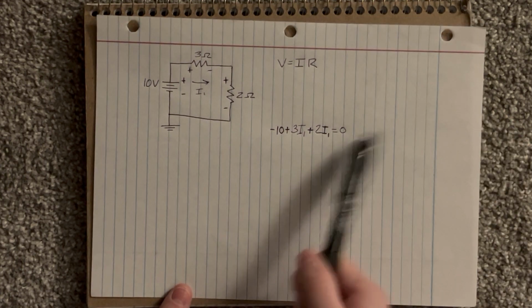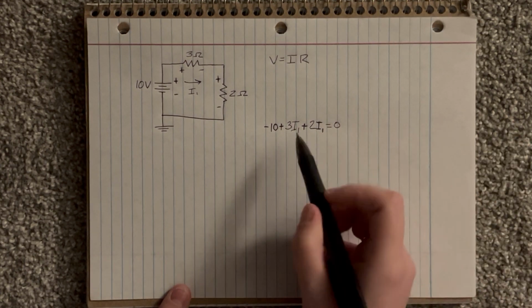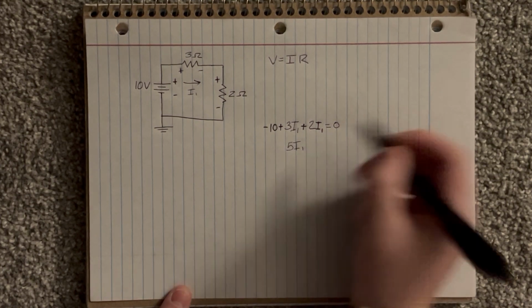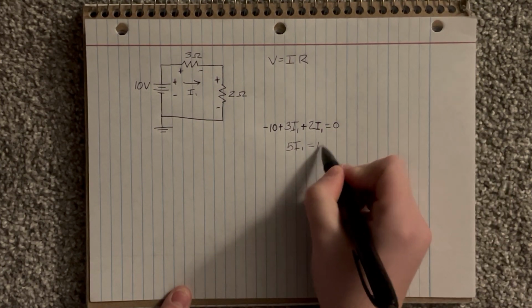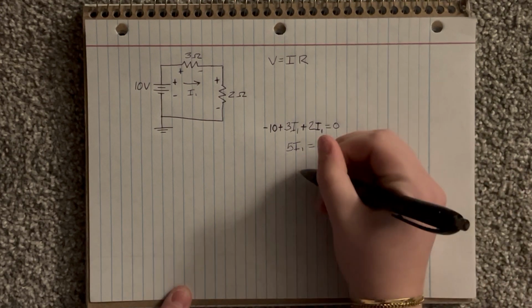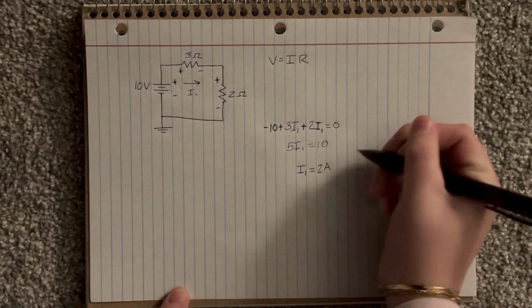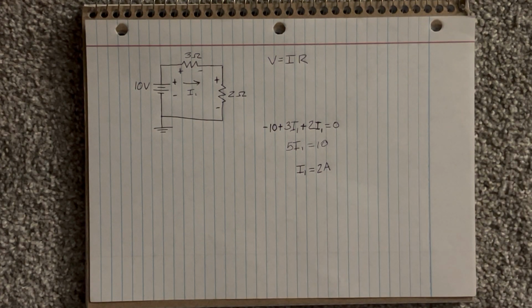Now we can easily solve for I1. Doing so, we can add the like terms, giving us 5I1, and setting that equal to 10. With some simple division, we find that I1 is equal to 2 amps, and that is how you find the current through a simple circuit, such as this one using KVL.